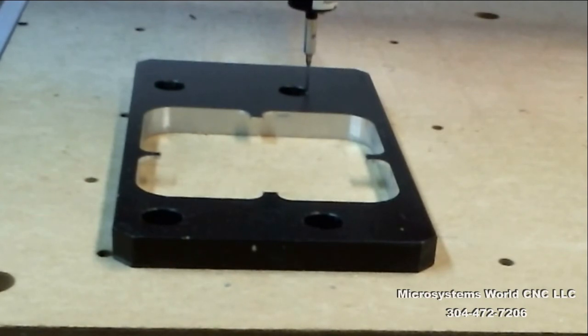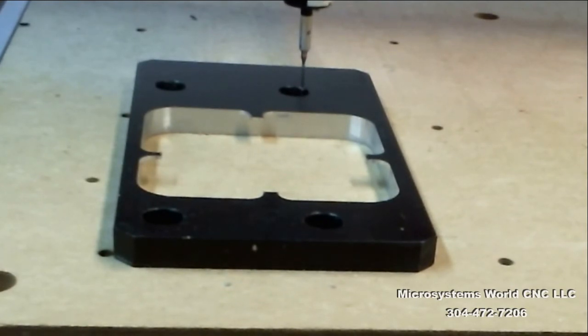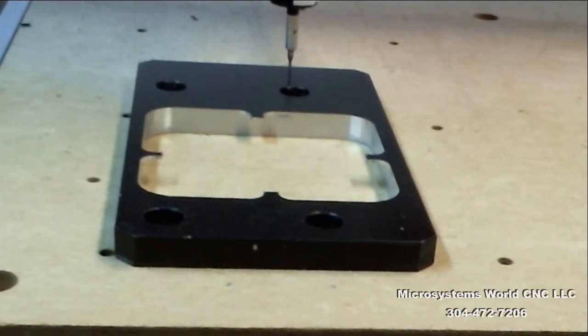Just to give you some idea of the versatility of the program. It really doesn't matter whether you start at the front or the back, or whether you move to the left or right as you go around. The DXF should come out the same in either way.